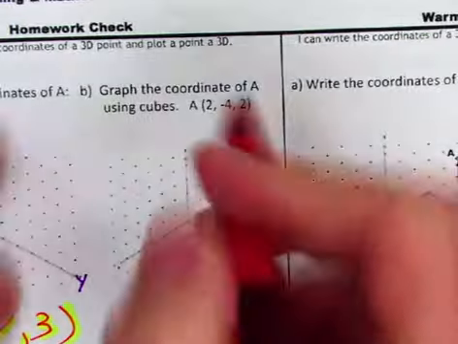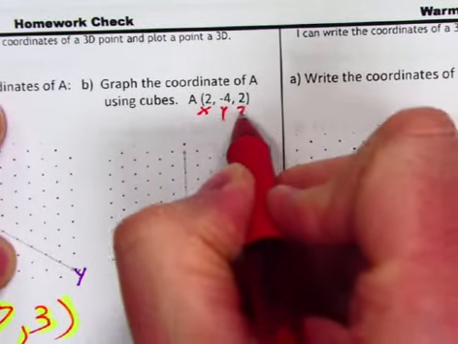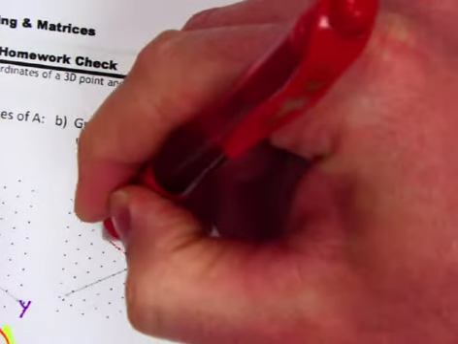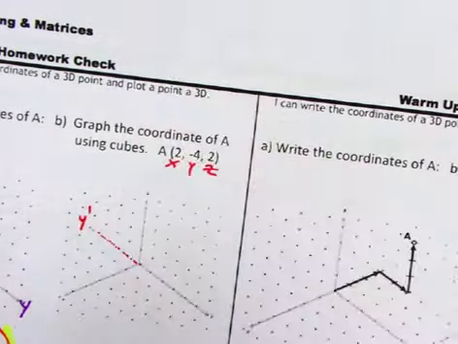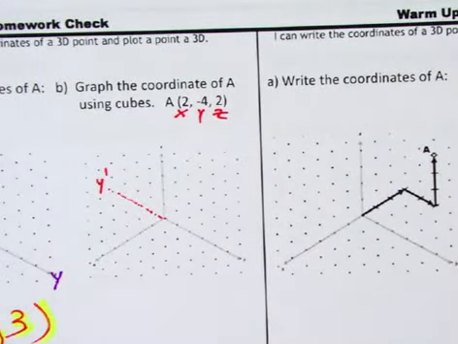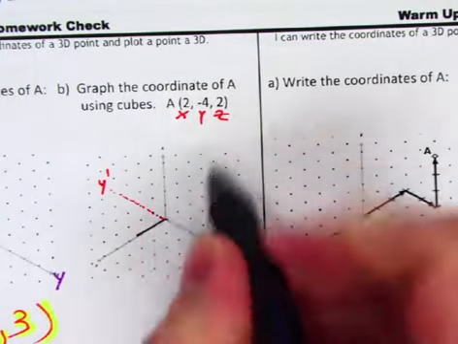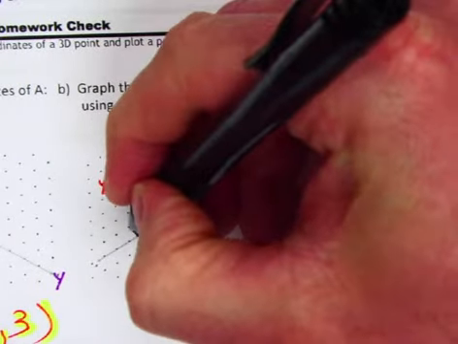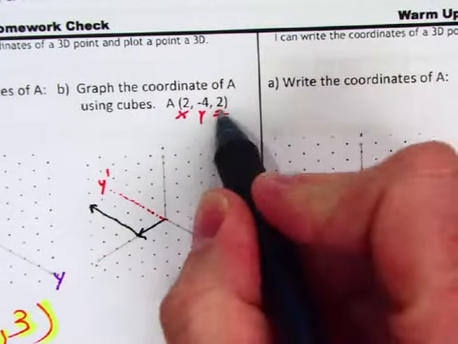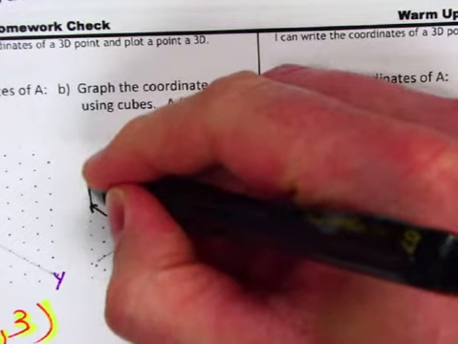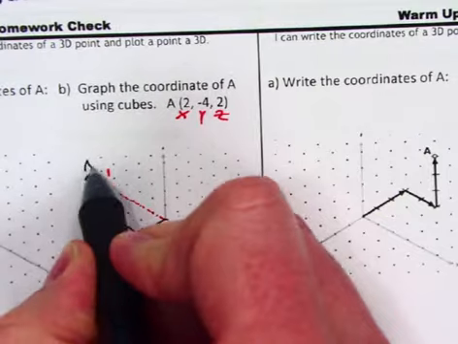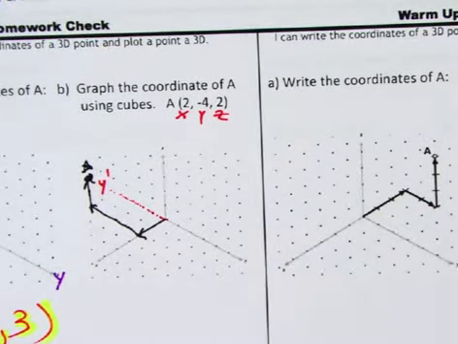Okay, next one. This has all 3 ingredients, and it also includes a negative now. Now, the negative axis for the Y is going to be in this direction back here, and we call that the Y prime axis. So then X would be 2, so I'm going to go 1, 2 in that direction, and then the 4 negatives for the Y. 1, 2, 3, 4. So I went this way, then I went this way, and now I need to go up 2 vertically. 1, 2. And those are the coordinates of my point, 2, -4, 2. This is the point right here that I'm looking for.